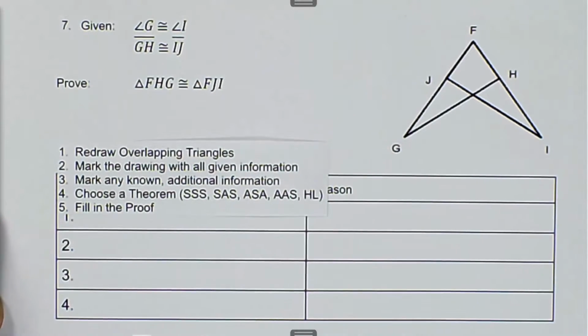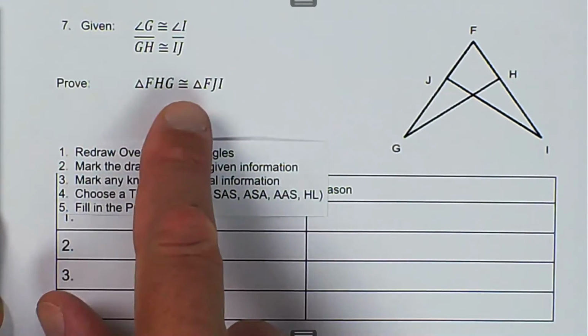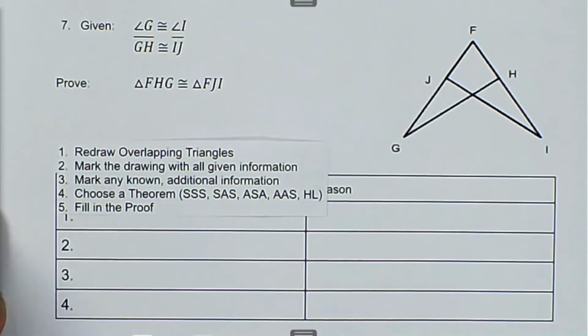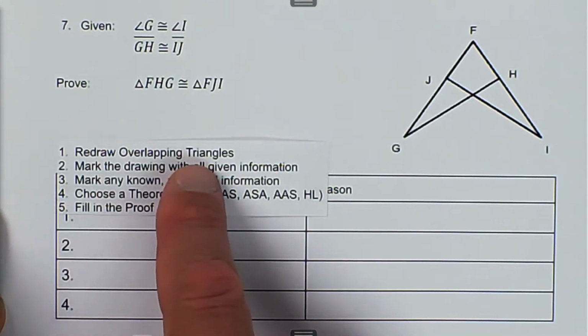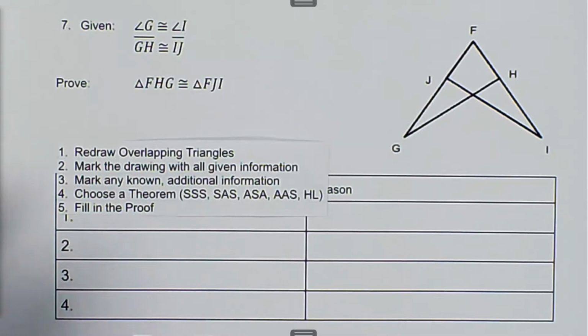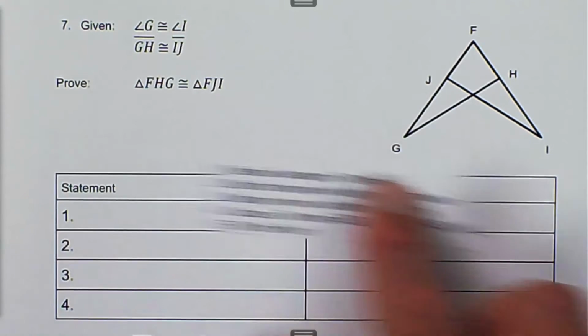We are talking about triangle congruence postulates, and we want to use these postulates in order to prove that triangles are congruent. So again, we have some given information. In this case, we want to try to prove that the two triangles are congruent. The first thing says redraw overlapping triangles. Now, this is not a requirement, but this is a suggestion because it can get pretty confusing.